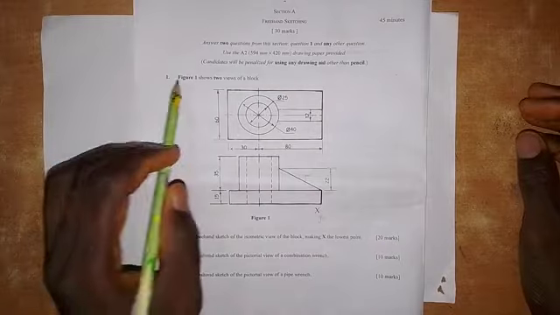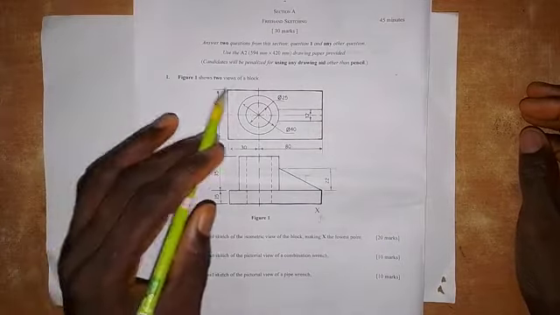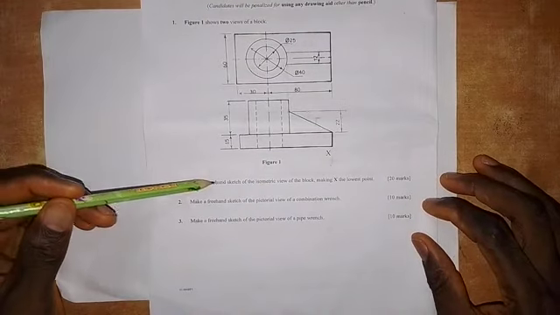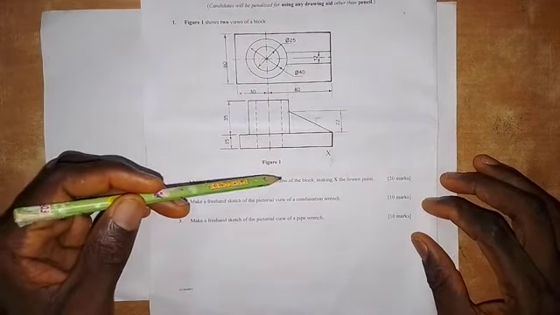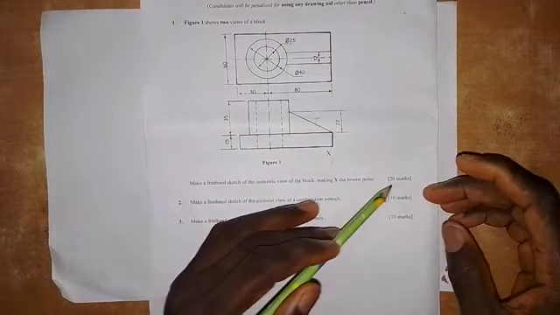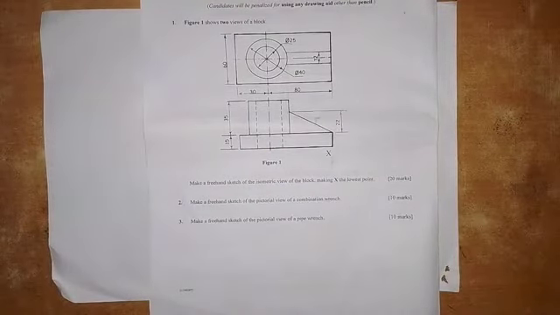Figure 1 shows two views of a block, and we are told that we should make a freehand sketch of the isometric view of the block, making x the lowest point. This will be awarded 20 marks.